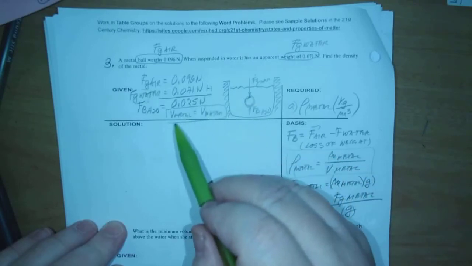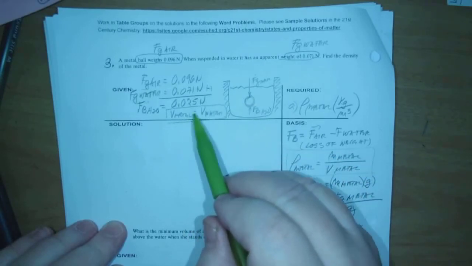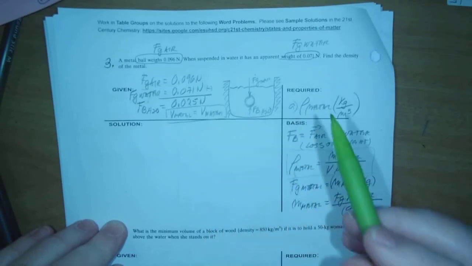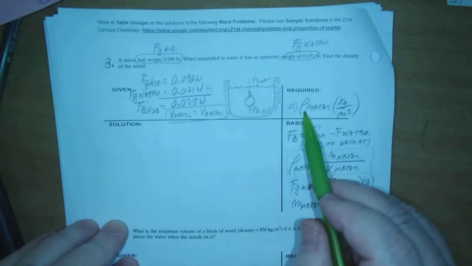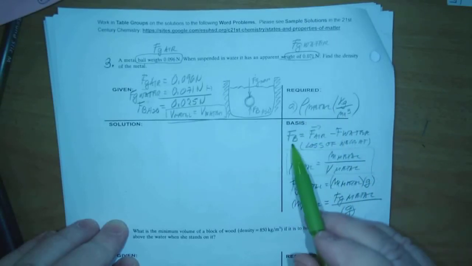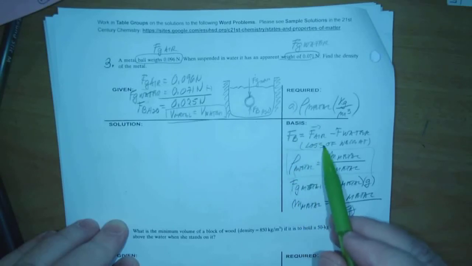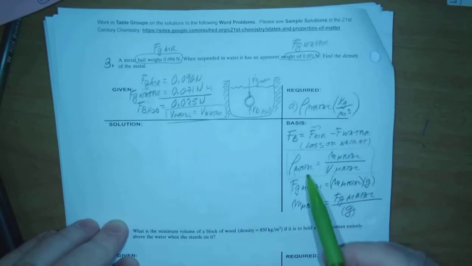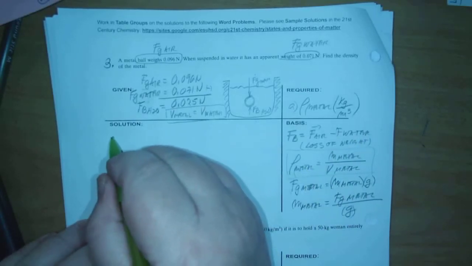Okay? The other thing that you get from this problem is that as long as the ball is completely immersed, then the volume of the metal is equal to the volume of the water. Okay, in this problem, what you're asked to solve for is the volume of the metal. So I wrote it here, that the buoyant force is the loss of weight, which is the weight in air minus the weight in water. Now this is our starting point.